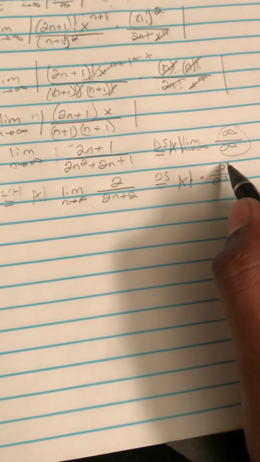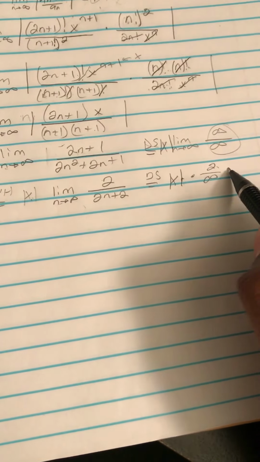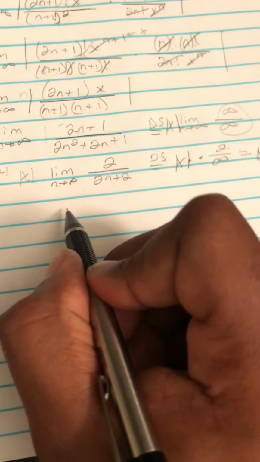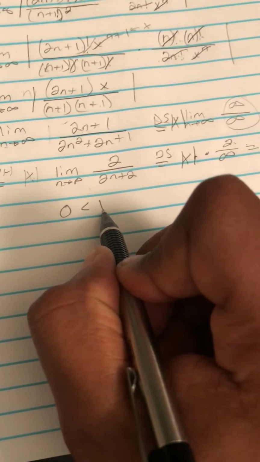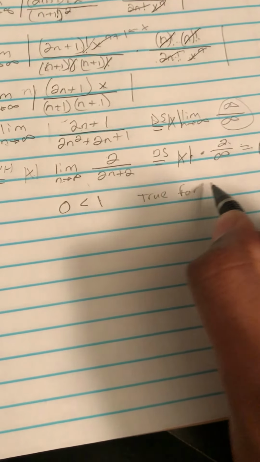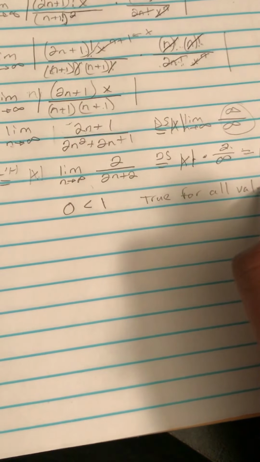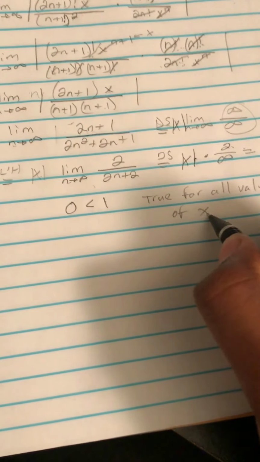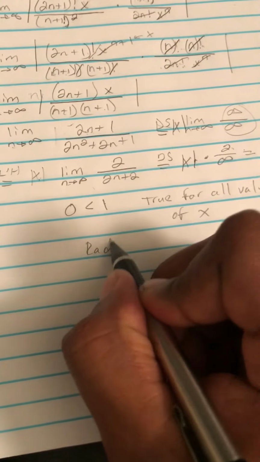Then we use direct substitution again, and we get the absolute value of x times 2 over infinity, and as n approaches infinity, that goes to 0. So we have the absolute value of x times 0, which is less than 1. So 0 is less than 1, and for this case, that's true for all values of x. So the radius is infinity.